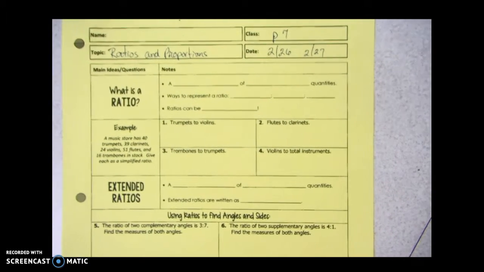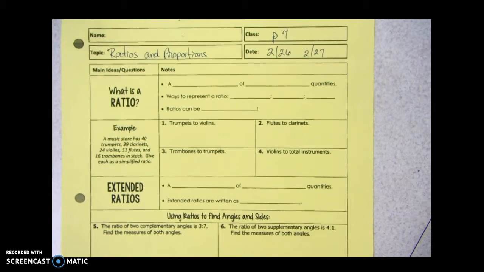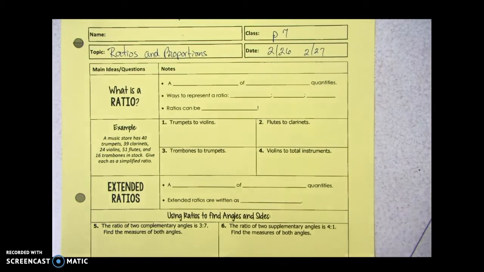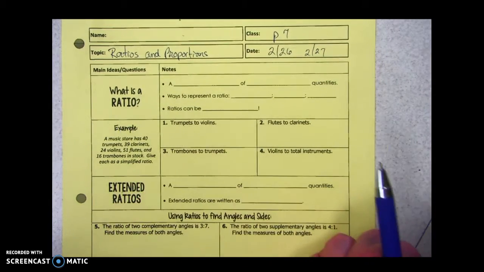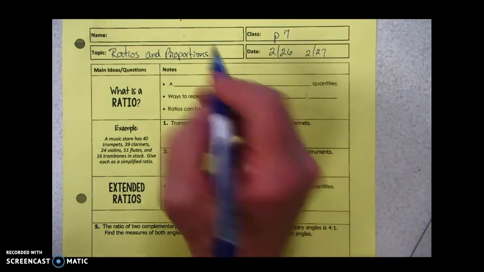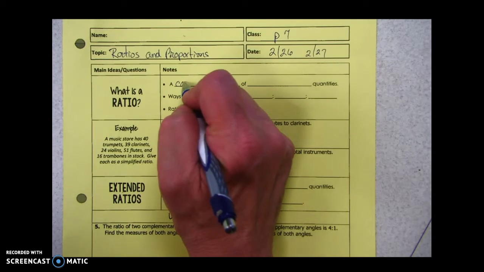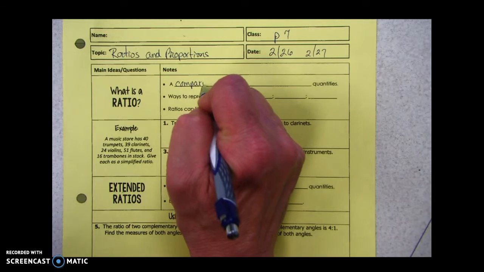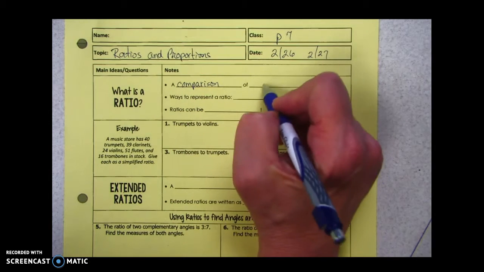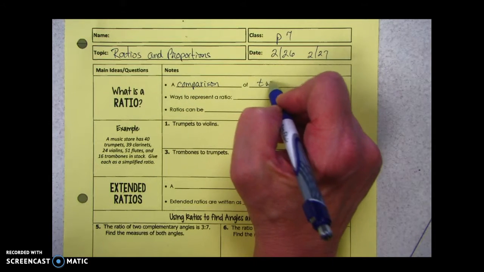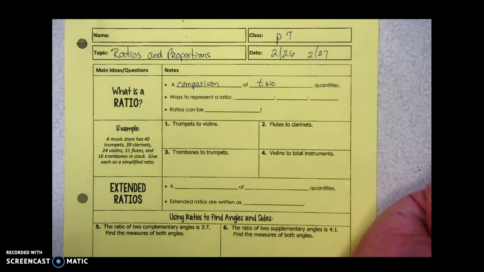Let's make this a little closer. Okay, so what is a ratio? A ratio is a comparison of two quantities.